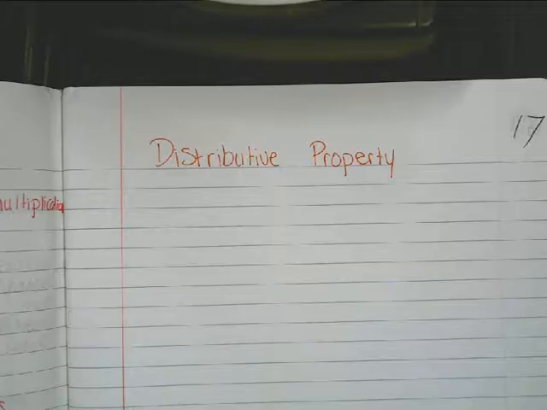How many of you get mail at home? Doesn't the mailman have to go to every house to distribute the mail? Or like a UPS driver or FedEx driver, they have to go to each house. So when you think of distribute, you're handing something out. So when we're looking at distributive property, we're going to hand out a number.